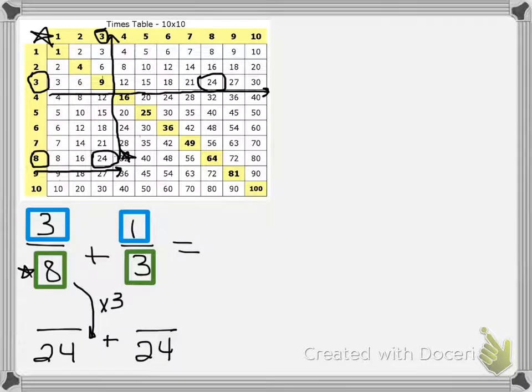And the next thing that I absolutely have to remember and can never ever forget is that if I multiply the denominator by 3, I also have to multiply the numerator by 3. And I know that 3 times 3 is 9. So this right here lets me know that 3/8, or 3 over 8, is equivalent to 9/24, or 9 over 24.